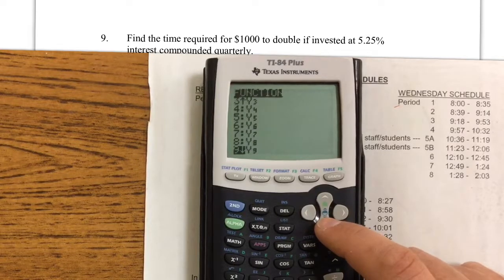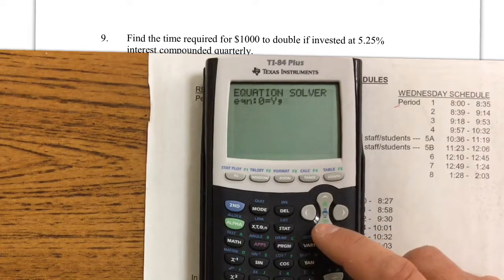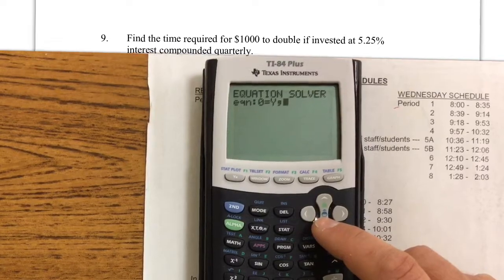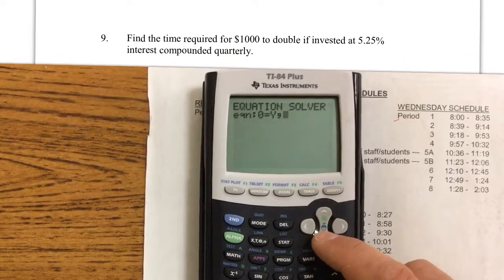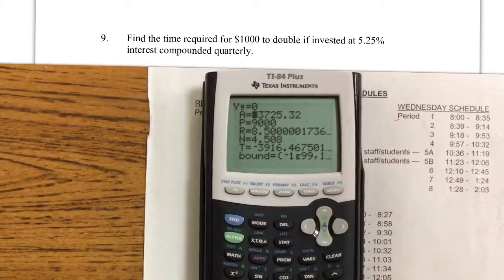Y9 is for compounded a certain number of times, money problems, interest problems. And Y0 is for compounded continuously. So let's go to Y9, and now I can see that when I arrow down, the variables have changed, and therefore I'm ready to do money problems. We did those yesterday, so you should be okay with those.